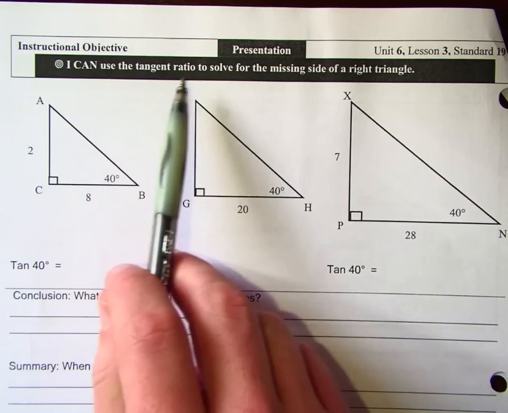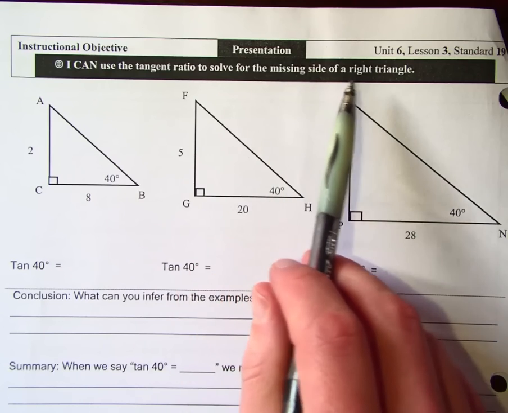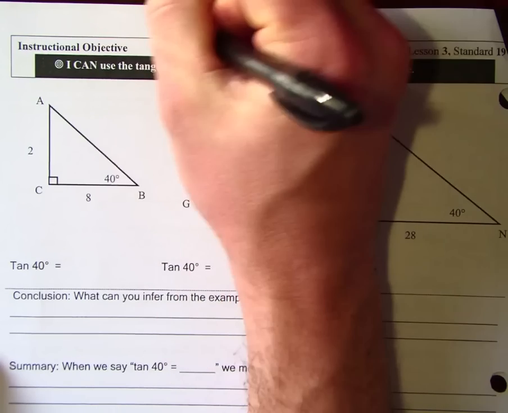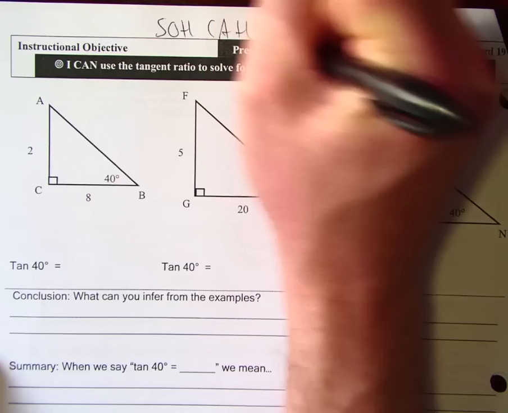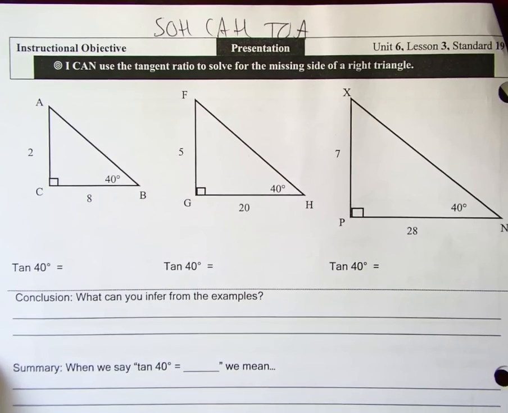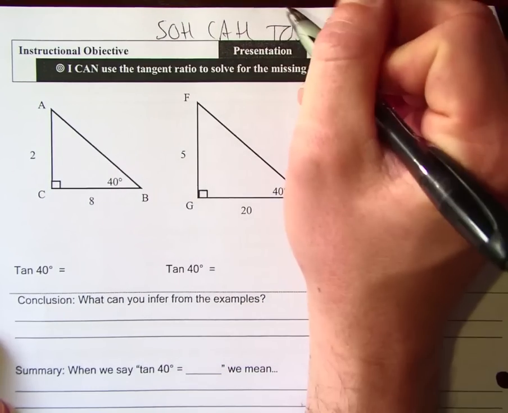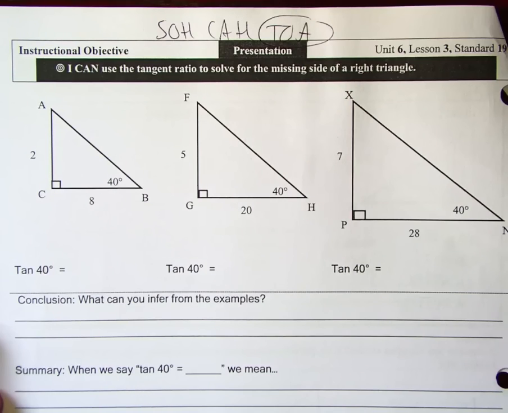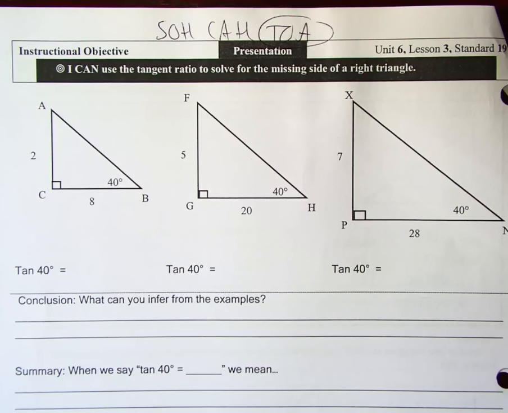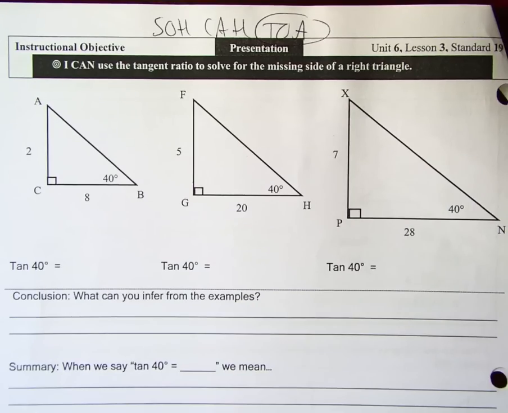I can use the tangent ratio to solve for the missing side of a right triangle. Always write SOHCAHTOA at the start, at the top of every page. We're dealing with tangent, we're dealing with the opposite and the adjacent. So take a look at these three triangles below. I want us to realize something.